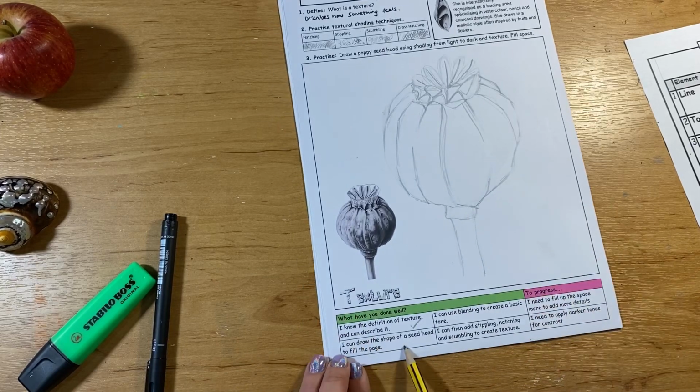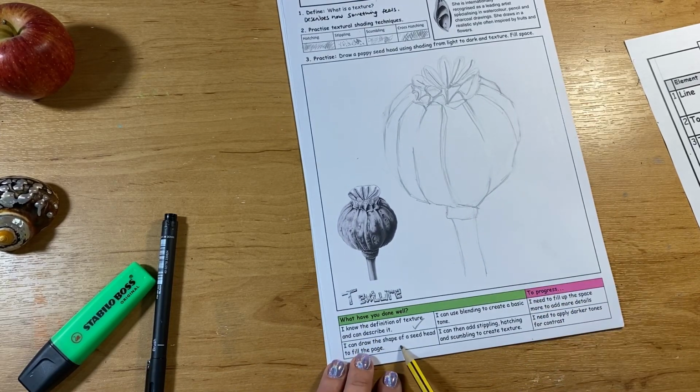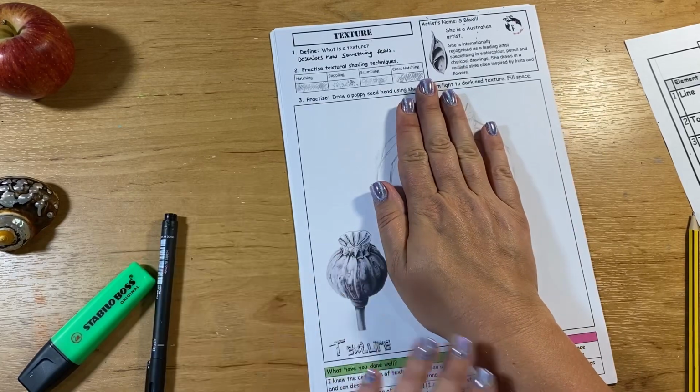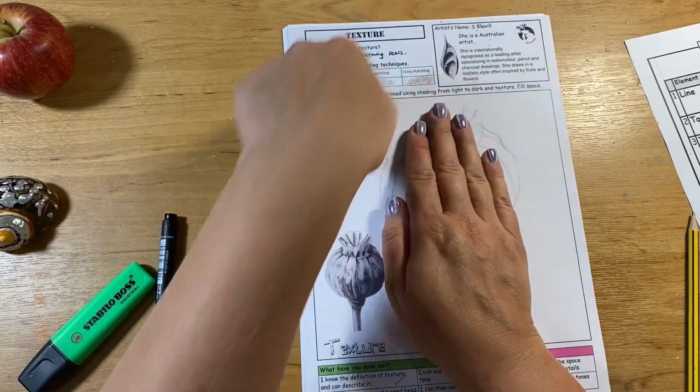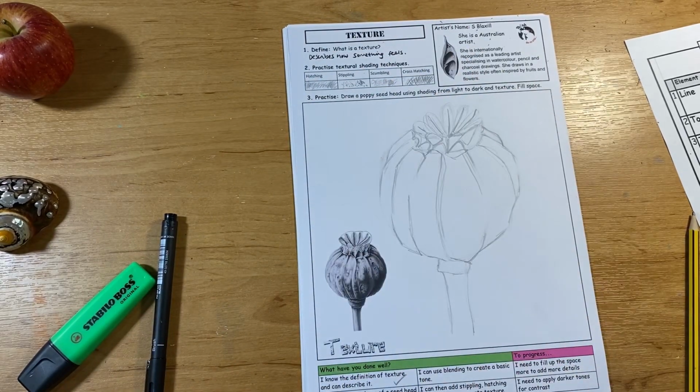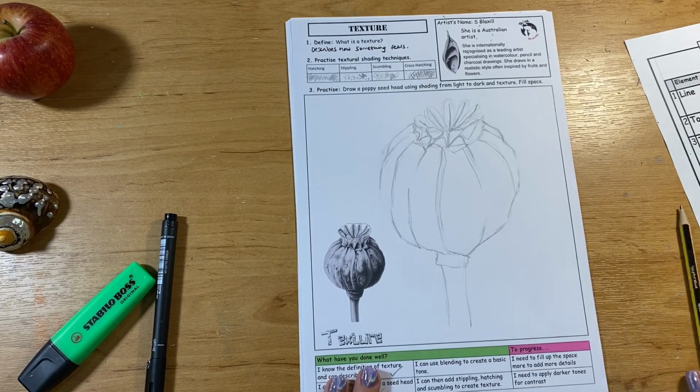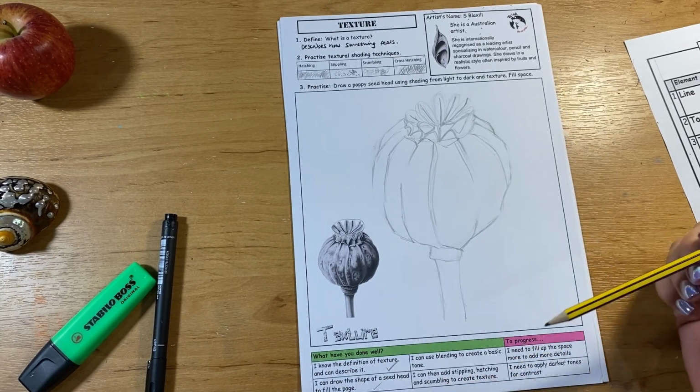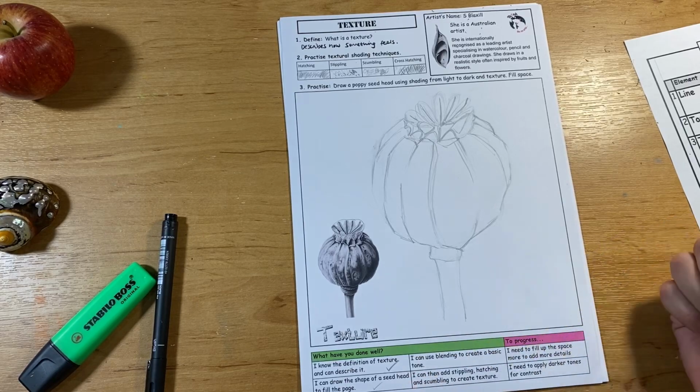So here it says, I can draw the poppy seed head to fill the page. Yes, so again, do your hand test. Can you see your drawing around your hand, which I can, so I know that is a big enough drawing. Okay, so the next one, I'm going to use blending to create basic tone.